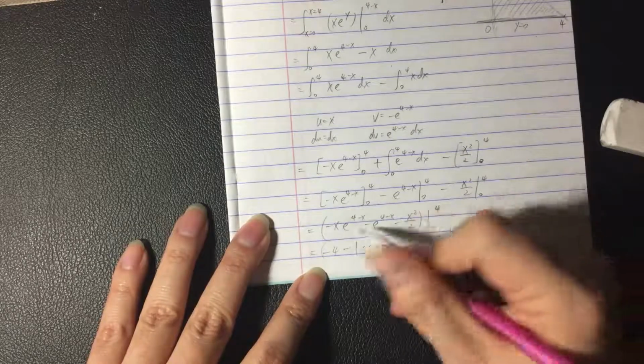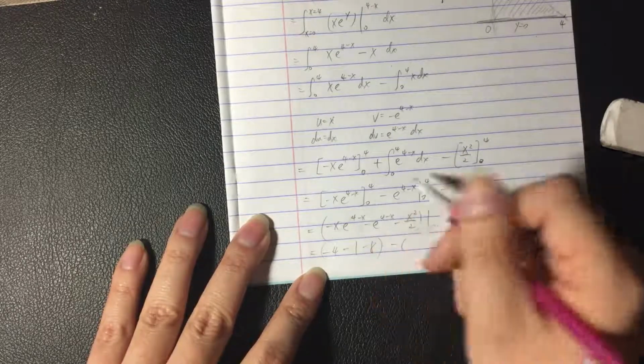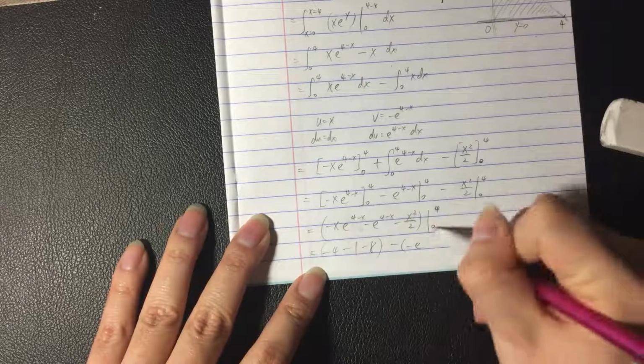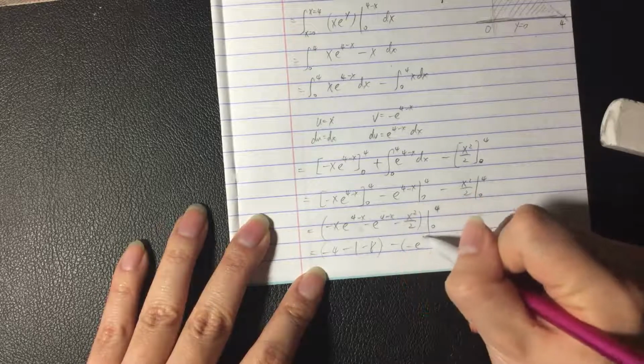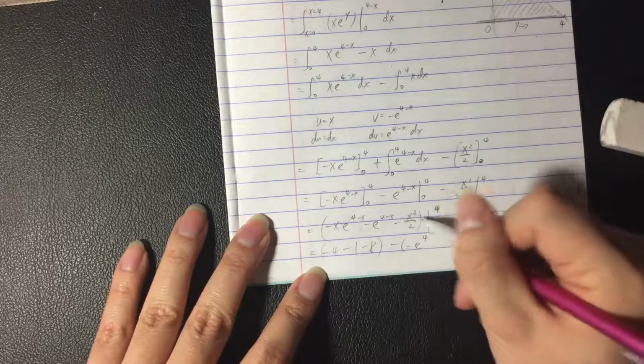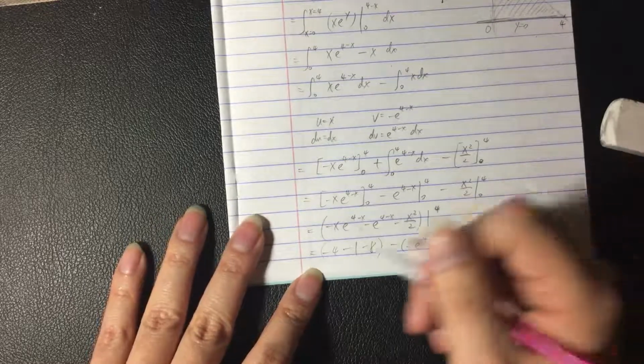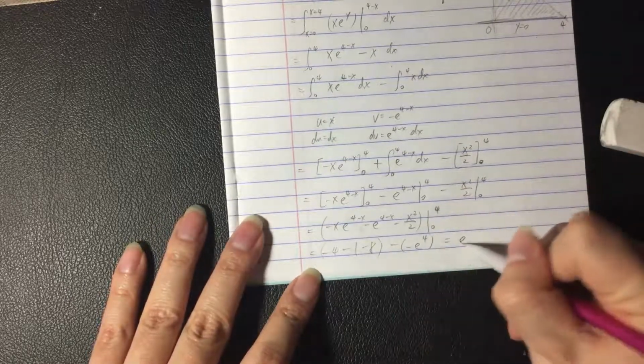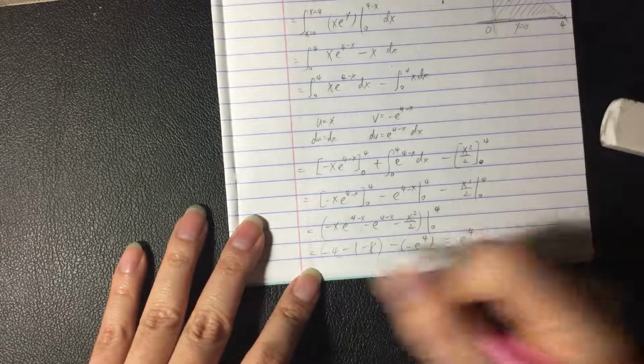If I substitute 0, first term is 0. 4 minus 0 is 4. I have e to the power 4. If I plug in 0 here, last term is 0. So I have e to the power 4 minus 13.